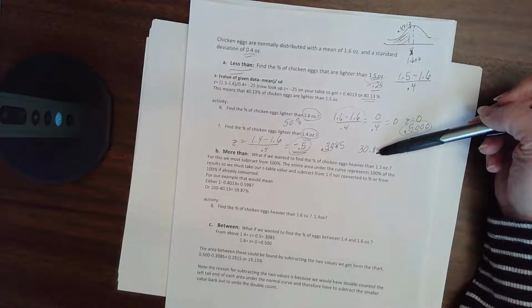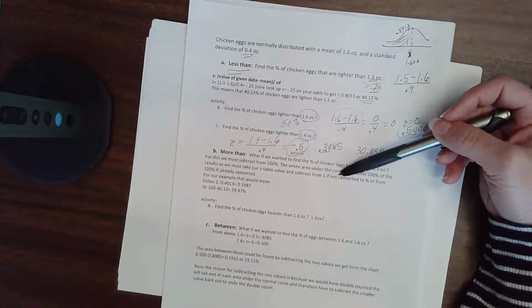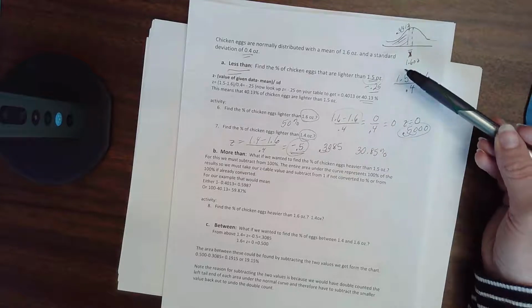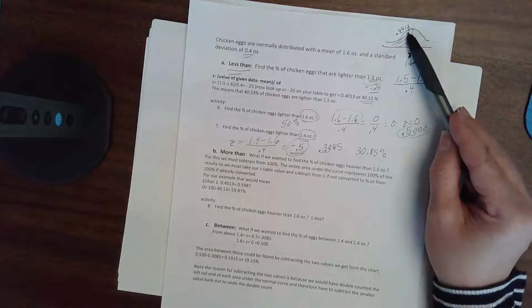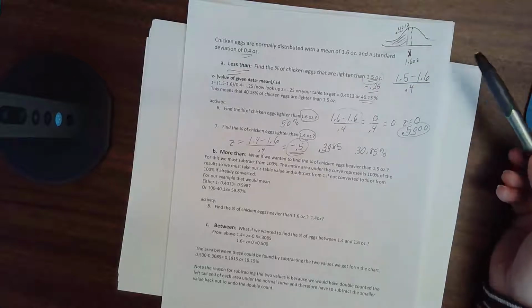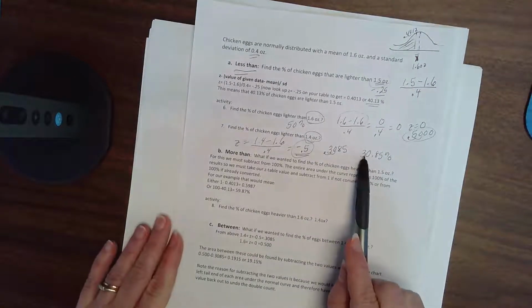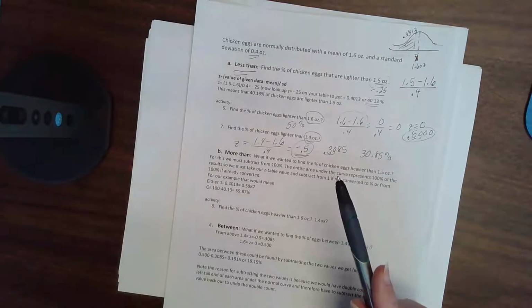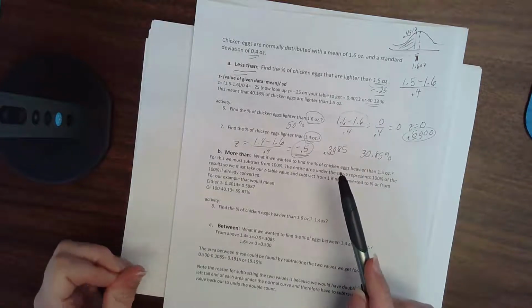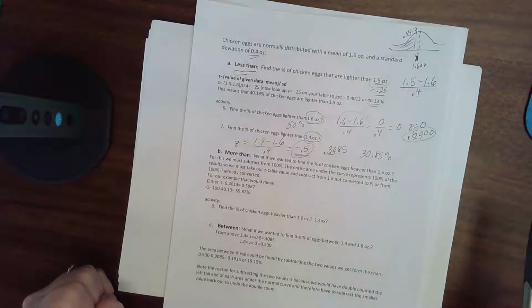But what if I said, how many are heavier than? That's the next thing. If you ask the opposite question, the heavier than or the greater than would be the opposite side of the curve, which we have just one extra step to do, right? You might be thinking in your head already, if 30%, let's just call it 30, if 30% are less than 1.4 ounces, then 70% would be heavier, right?